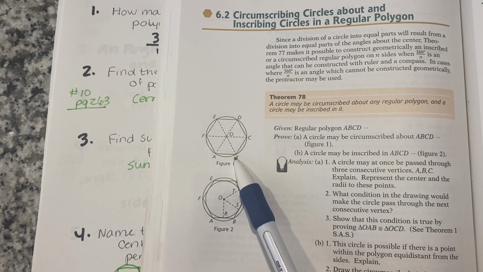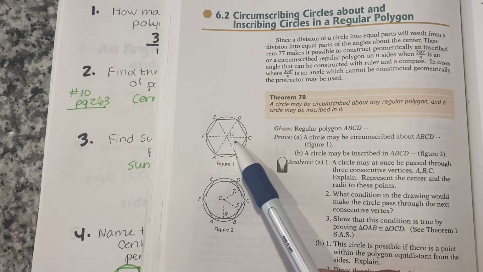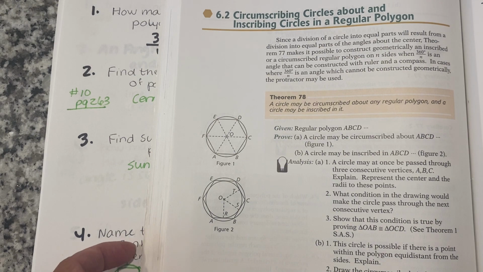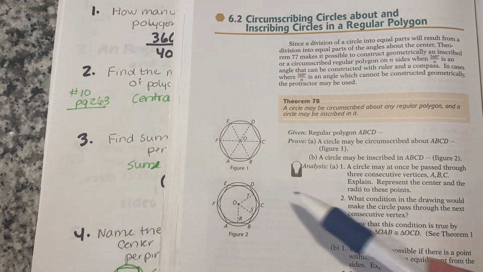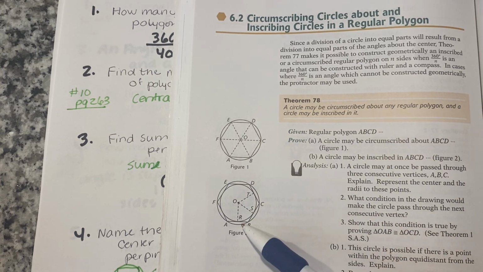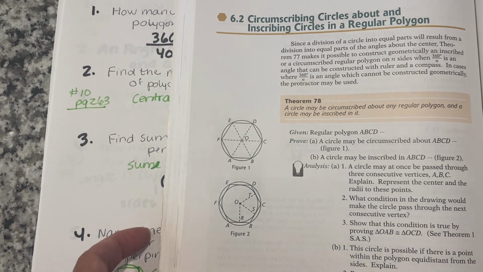So AOB is a center angle, or BOC, those are center angles around the center. And of course, the radius goes to the outside here. The radius actually goes to the circle, the circumscribed circle.